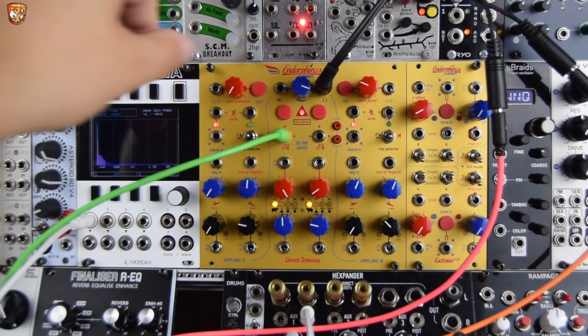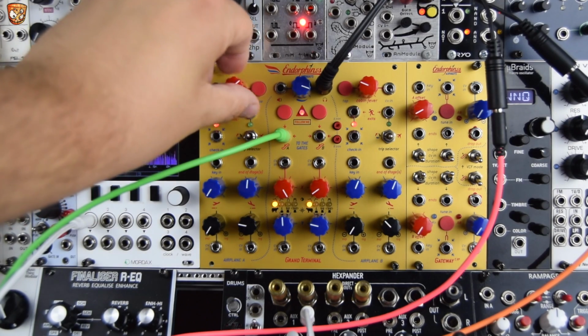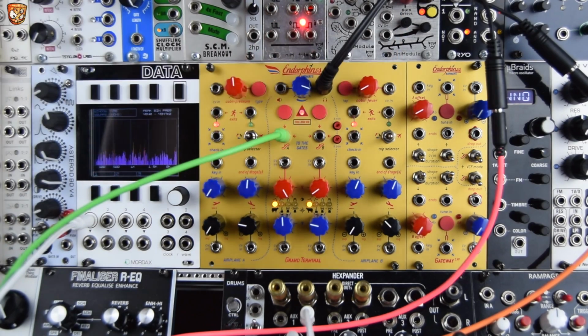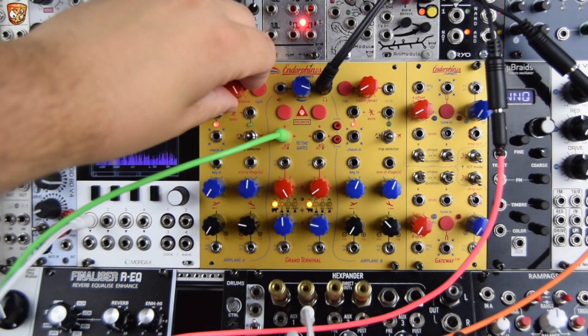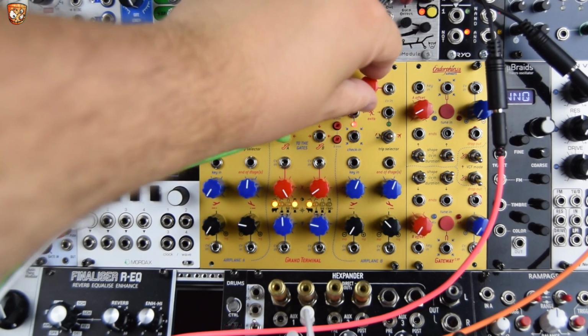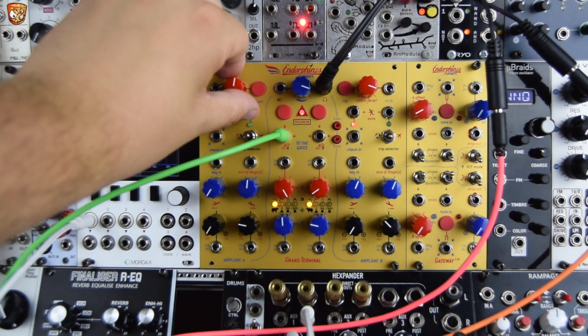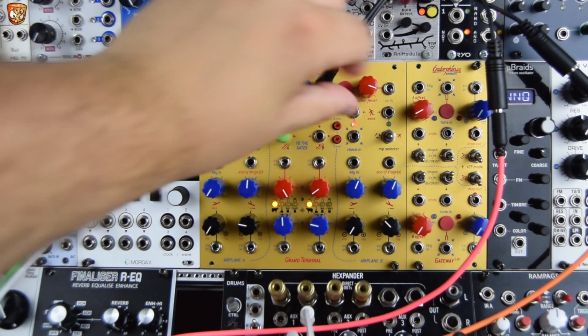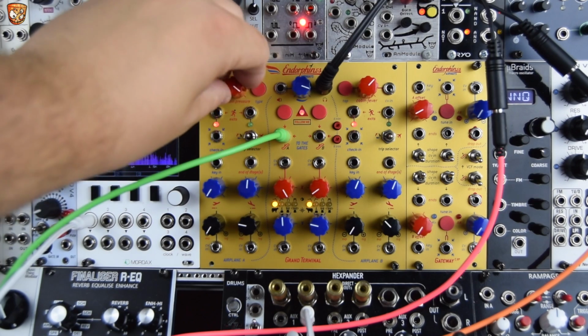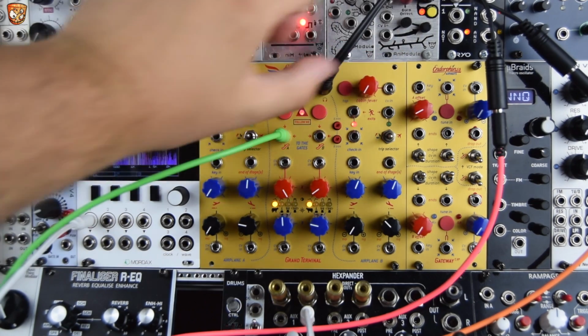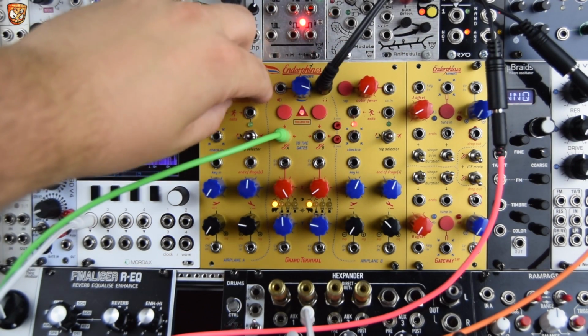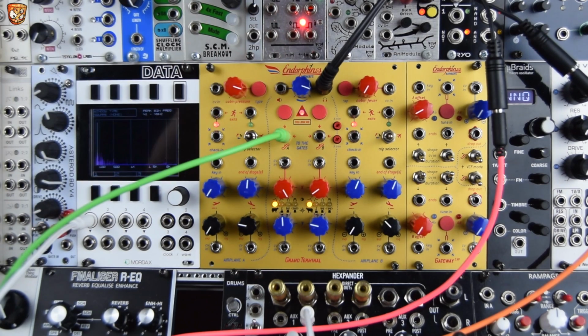Plate. You can hear the reflections and the echo and the kind of ping pong in that verb. Spring reverb.